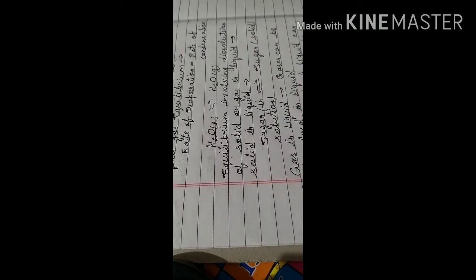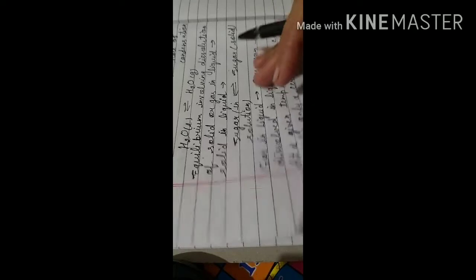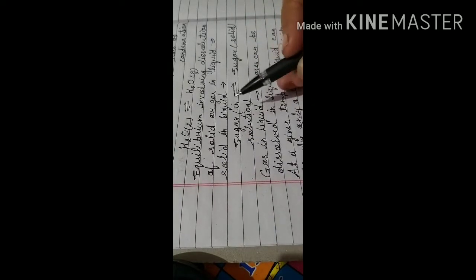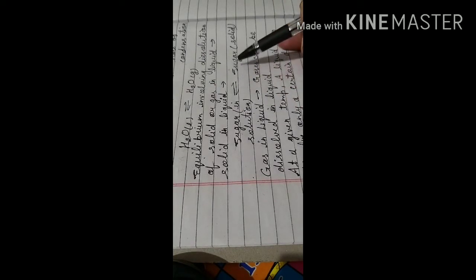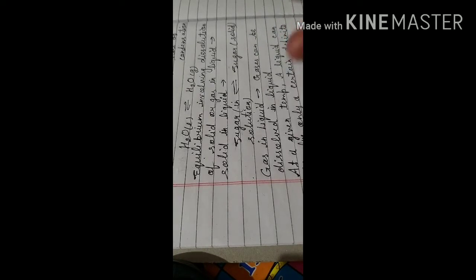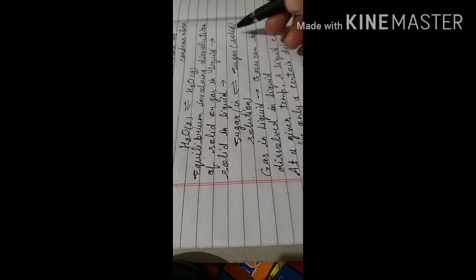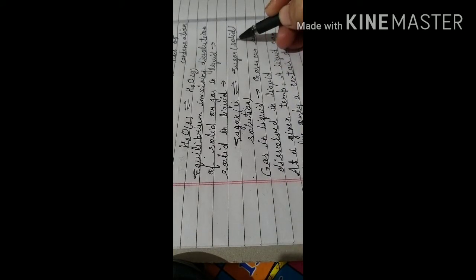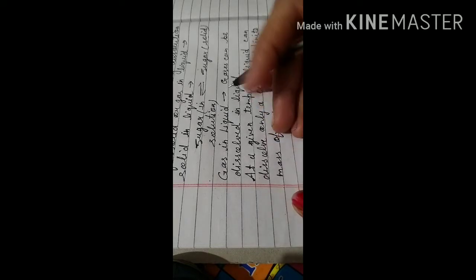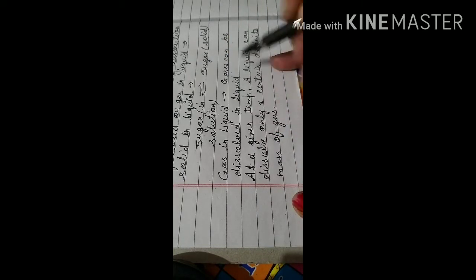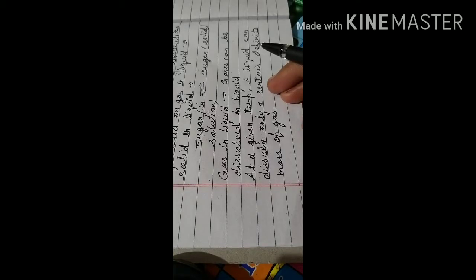If you are dissolving a solid in a liquid, then what condition arises? Suppose sugar in solution. You have dissolved the sugar, you have prepared the sugar solution, and then it can convert back into the solid form. Suppose you evaporate the water from the sugar solution, then we will get the sugar in a solid form. Now let us talk about gas in a liquid. Suppose any gaseous solution that we have prepared in a liquid, so gases can be dissolved in a liquid.